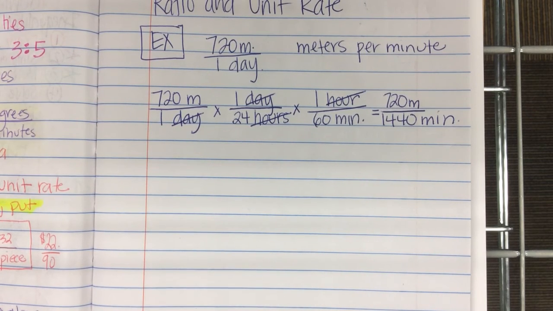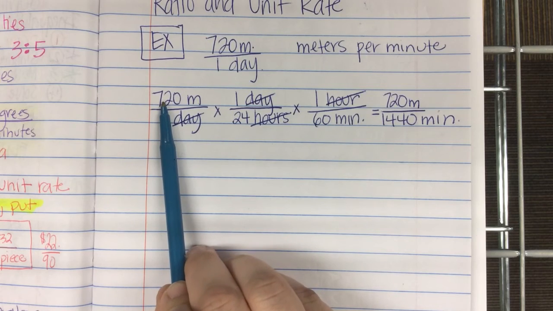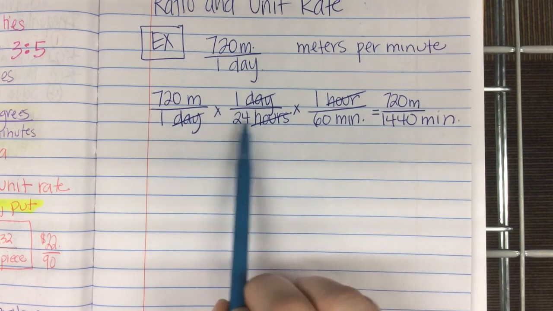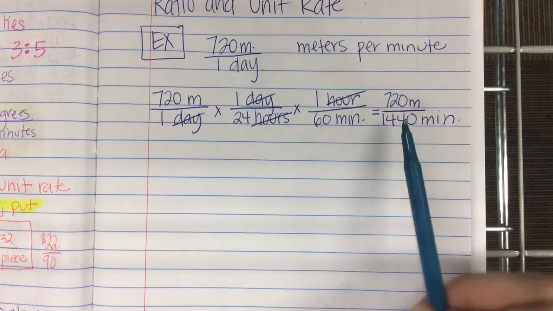So I did it. Well, I didn't need to change my numerator. My numerator stayed meters. And I changed my denominator from days to minutes. Then I multiply across. 720 times 1 and 1 times 24 times 60.